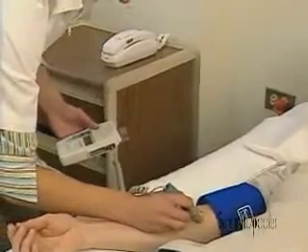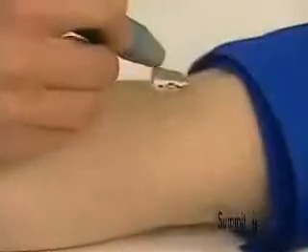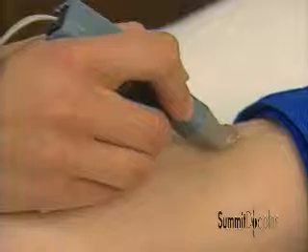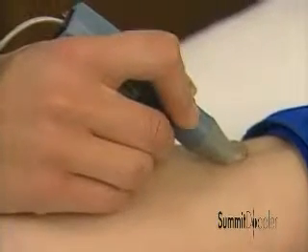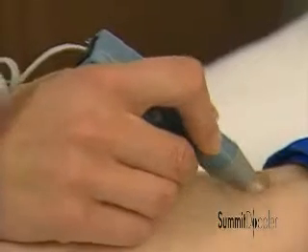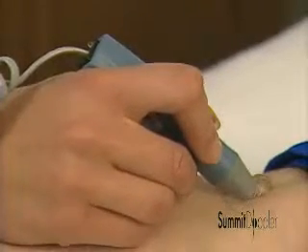Slowly move the probe laterally to find the arterial pulse. Make small adjustments to obtain the loudest arterial signal. Avoid pressing too hard, which could occlude the flow. Depending on the patient, you may hear some venous sounds alone or in the background while listening to an arterial signal.